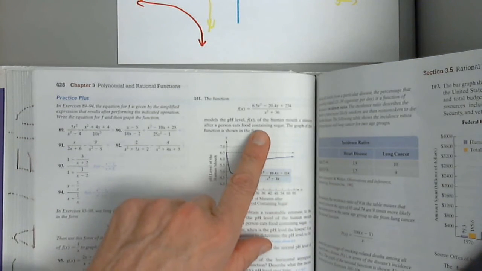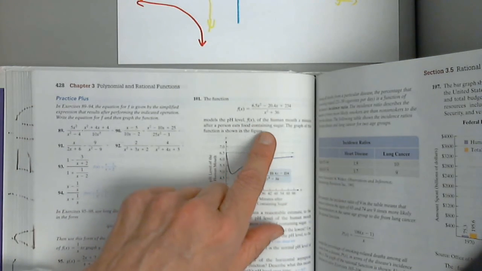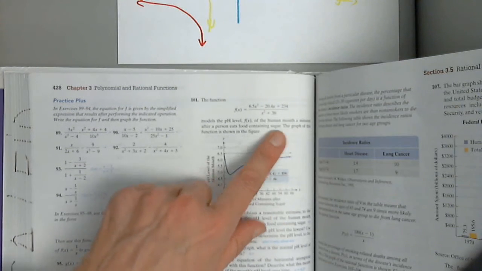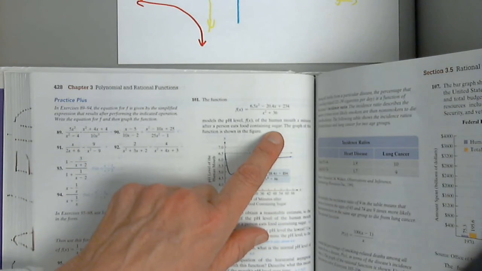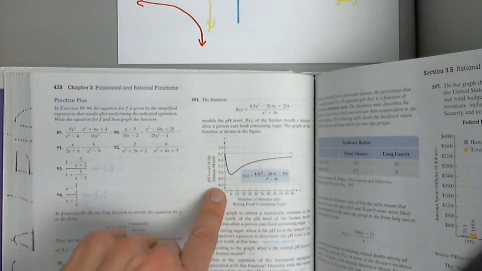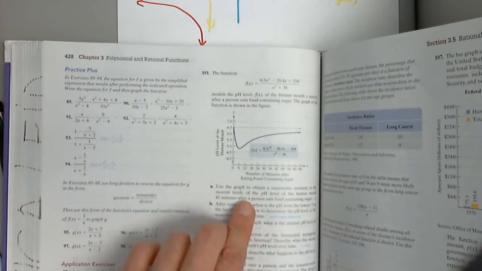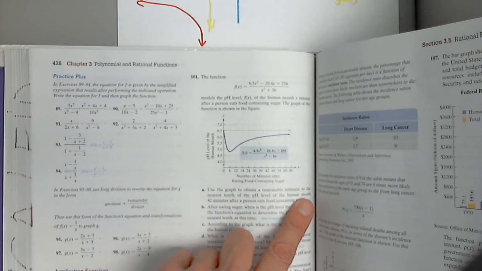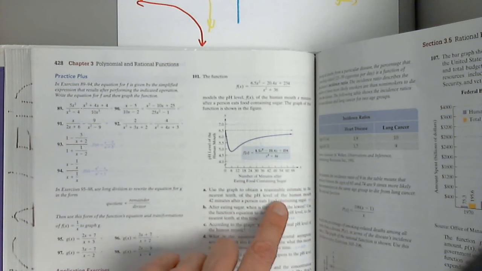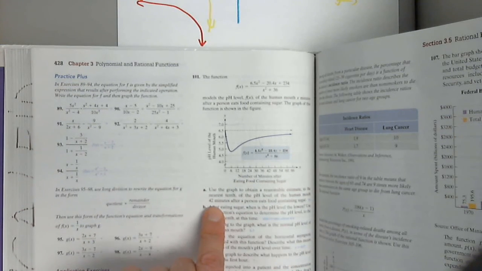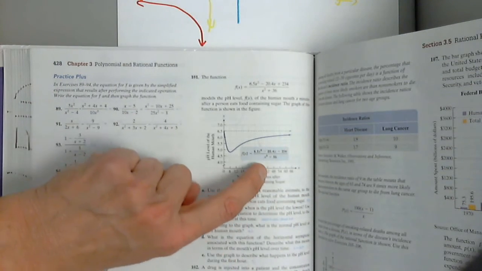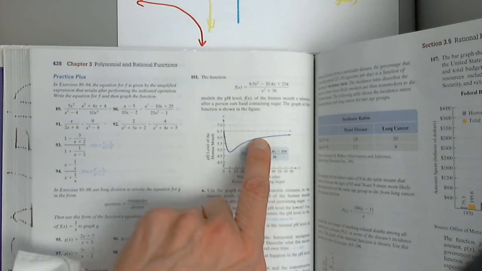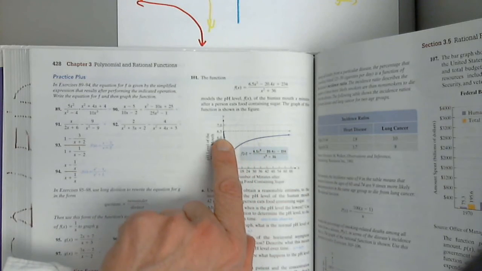This function models the pH level of the human mouth x minutes after a person eats any food containing sugar. The graph of the function is shown here. Okay. Use the graph to obtain a reasonable estimate to the nearest tenth of the pH level of the human mouth 42 minutes after a person eats food containing sugar. Okay, that's not going to be very easy, but I'm going to say roughly 6.